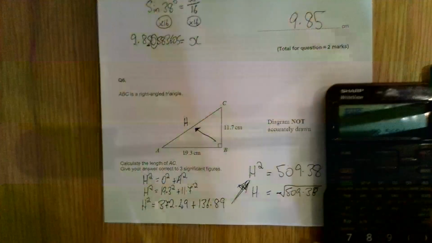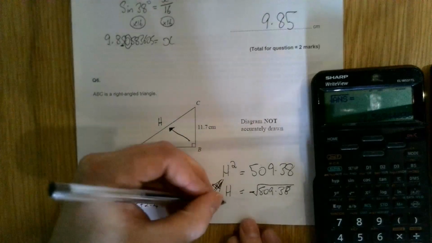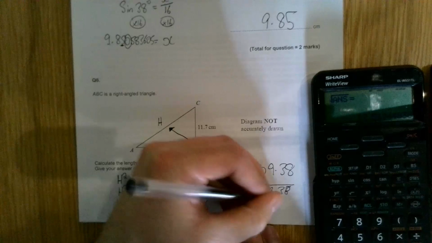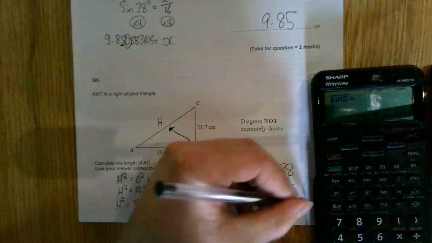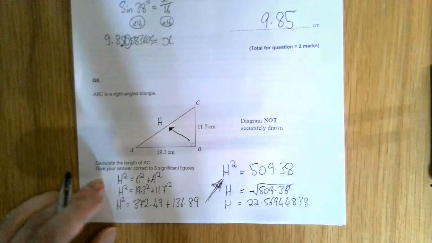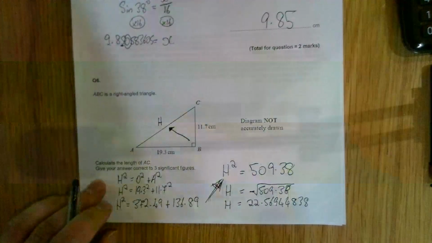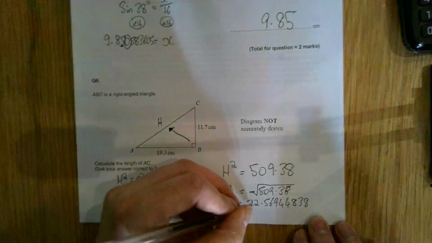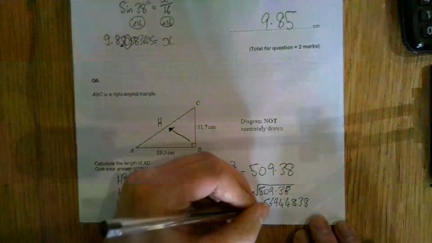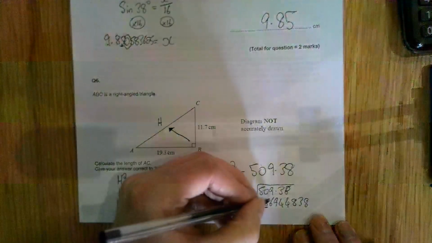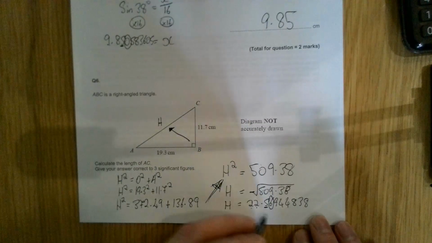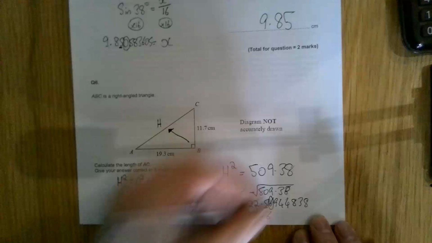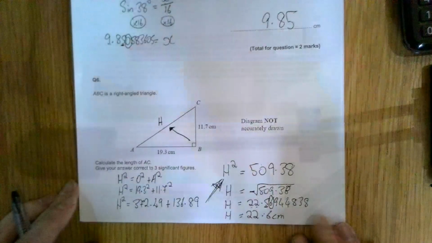Which is equal to 22.56944838. Always write down all the digits, guarantees you at least 1 mark on that. The final step, correct to 3 significant figures. So that's the first one, the other 2 is the second one, 5 is the third significant figure, so I'll underline that and circle the 6. So my answer becomes 22.6 centimeters. And that's our final answer.